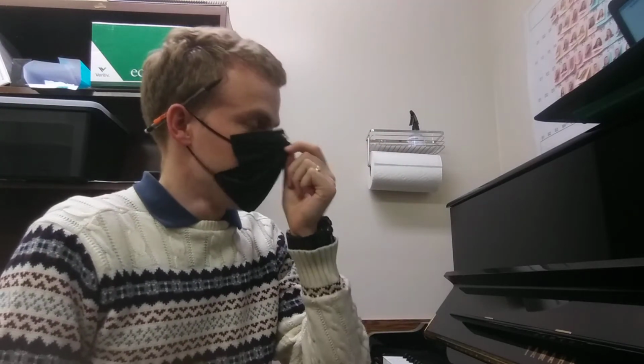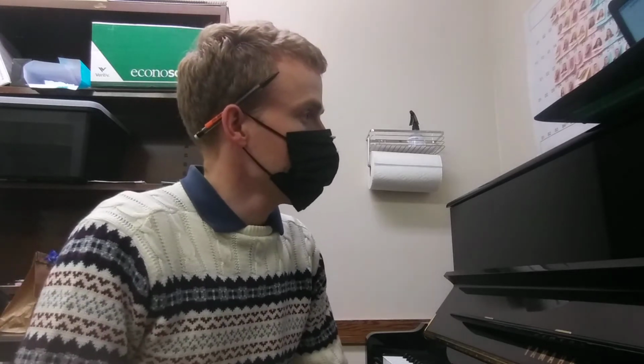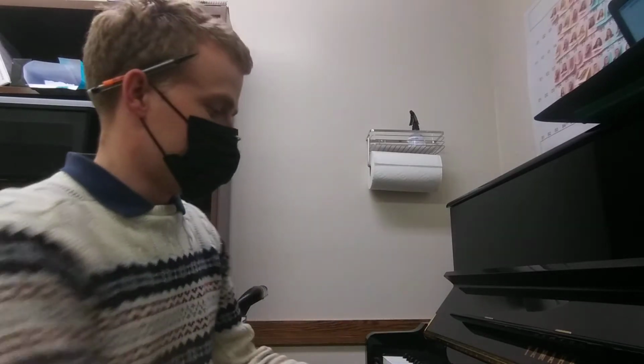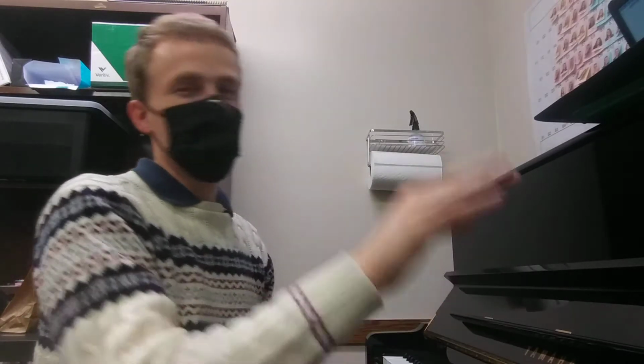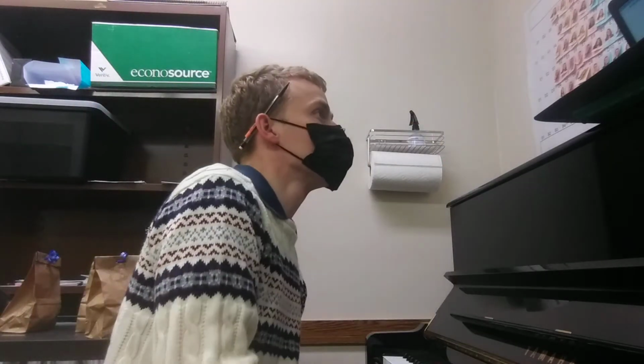And now, there again, it's this idea of building. So you make sure everyone's good on their pitch and their part for a small section. Then you put them together in twos, and then you put them all together. So now you're like, okay, let's give it a try. Piano, play with us. 1, 2, go!